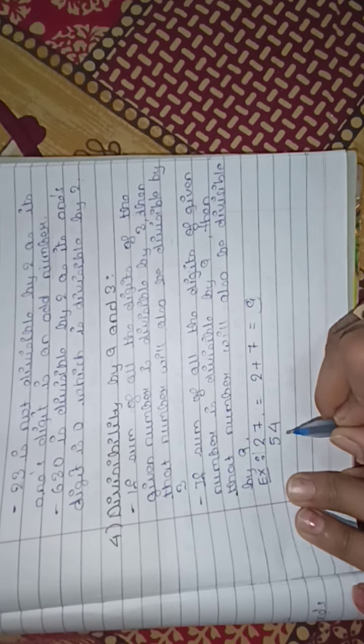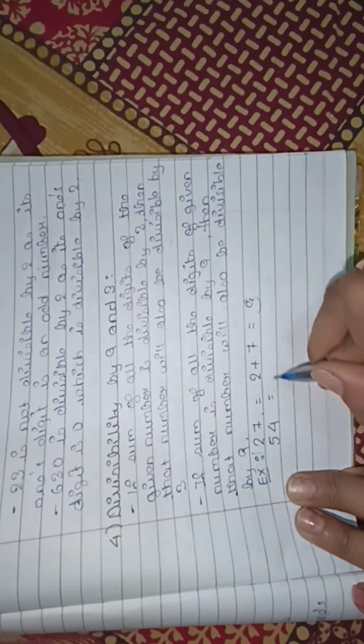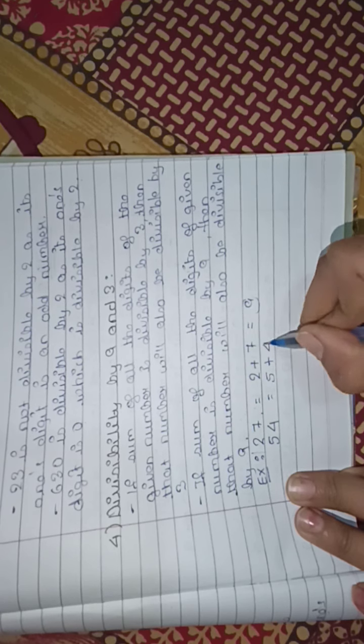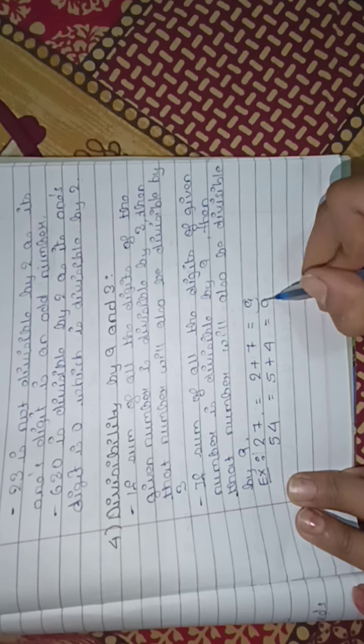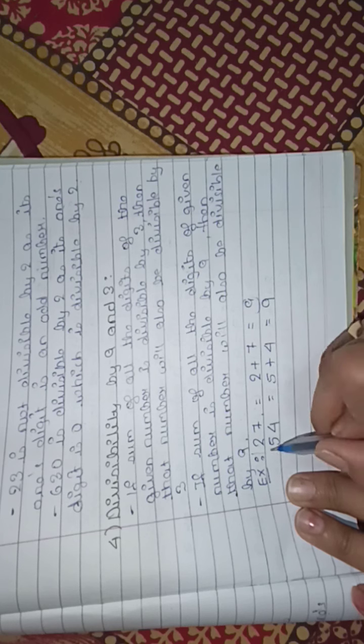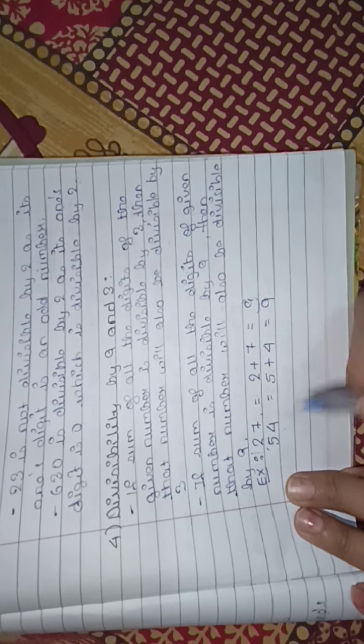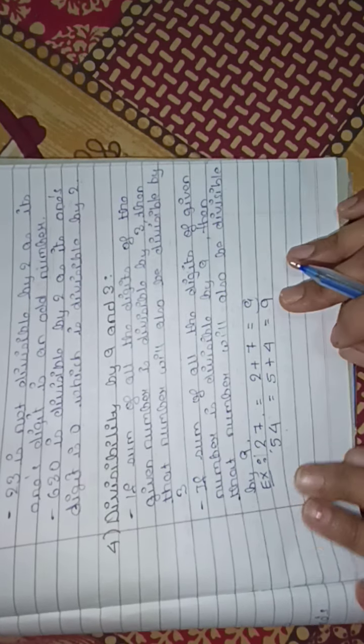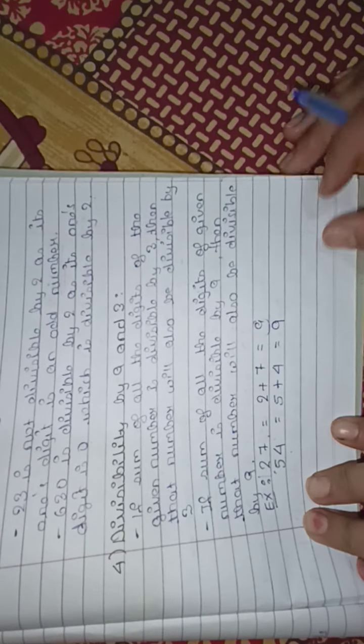Another example I am taking is 54. If we add 5 plus 4, we get 9. That means 54 is divisible by 3 as well as 9. So these are all the divisibility rules.